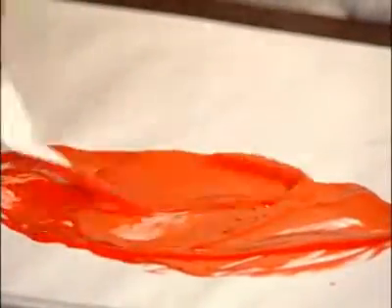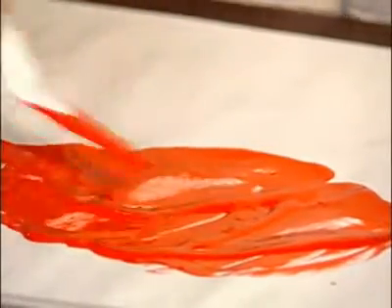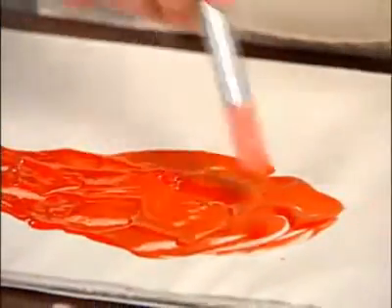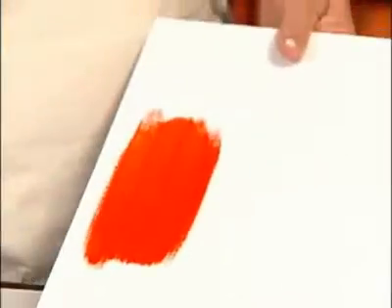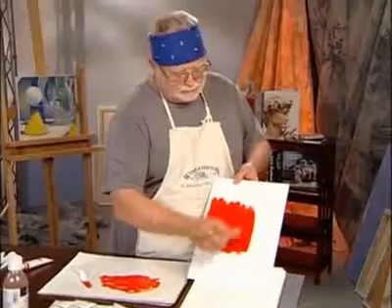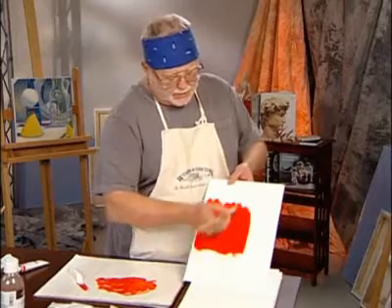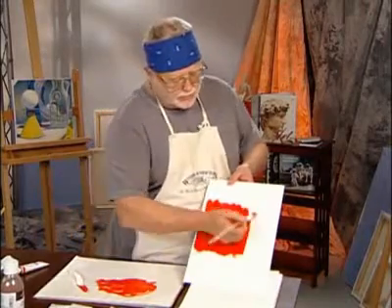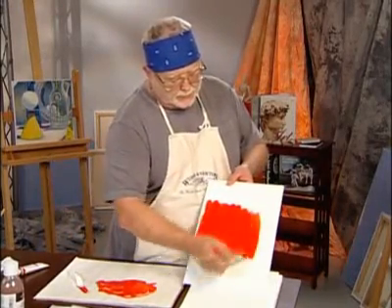Now, Liquin Original has a slight satiny finish to it. And what I'm going to do now is use a brush and apply it to the canvas. Now, notice that even though I've extended the oil paint quite a bit, it still preserves the richness and opacity of that cadmium red. And as you can see, as I brush the paint onto the canvas here, the brush strokes are disappearing and blending together.